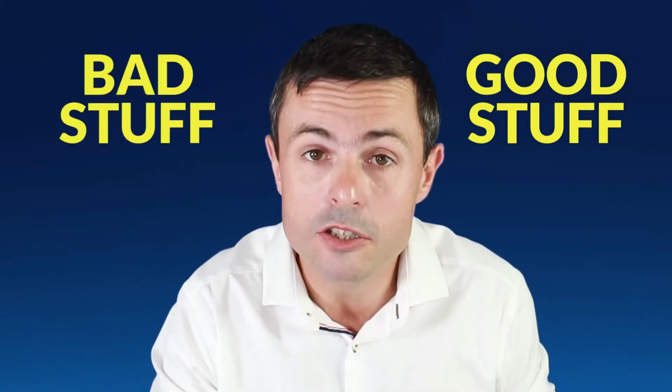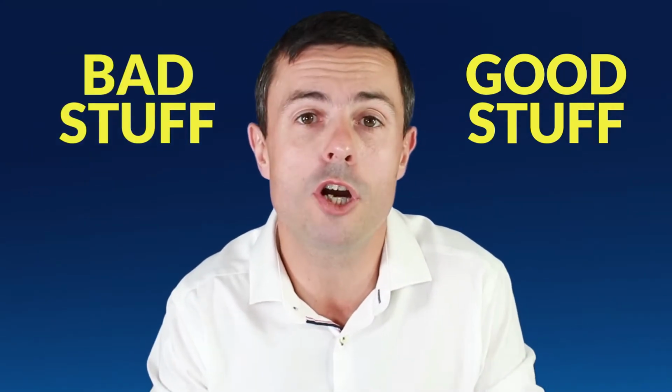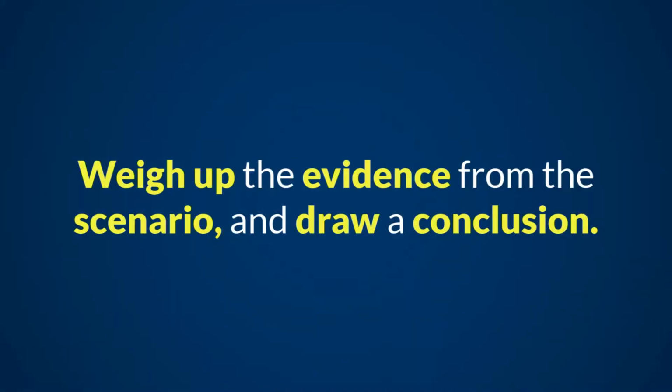Well, they identified the hazards really well. They had a bit of a walk around. That was good. What they failed to do, here comes the negative, they failed to check the manufacturer's information. They failed to spot that in the instructions, there were some hazards in there. Okay, so there's some good stuff and some bad stuff. So you're weighing up the evidence from the scenario and drawing a conclusion as to what that means. Was it good or was it bad?